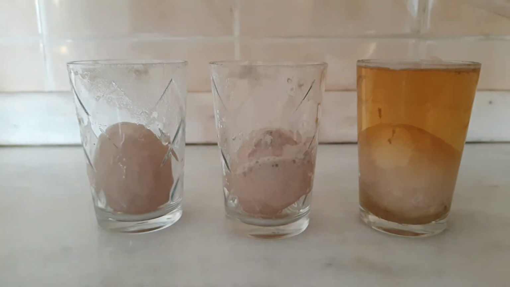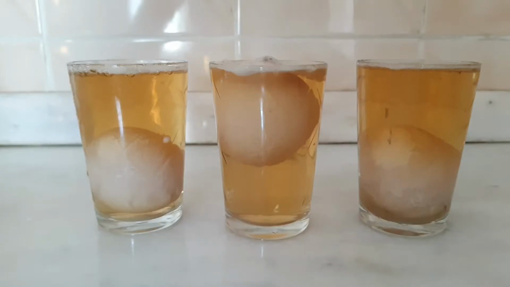Cover all the eggs again. 24 hours for this second stage. We will observe during this time. So now we will wait 24 hours.